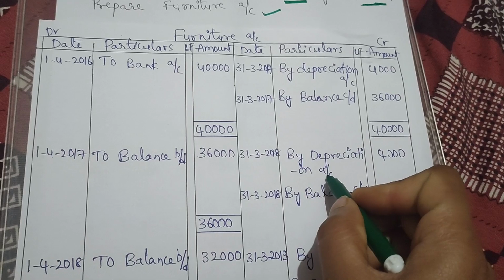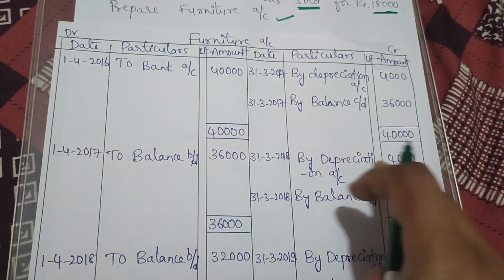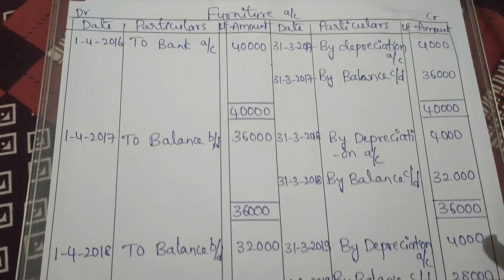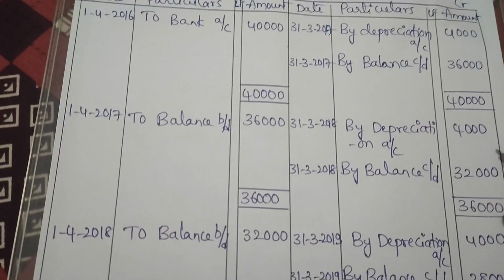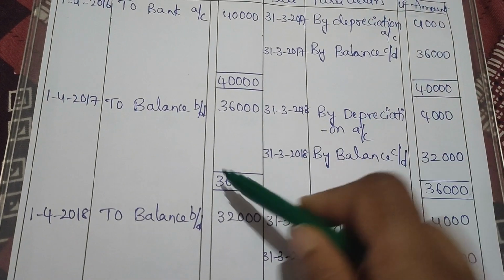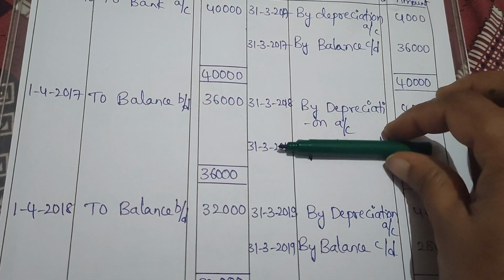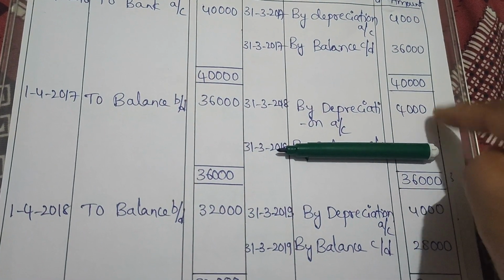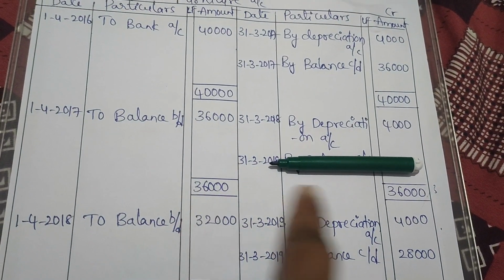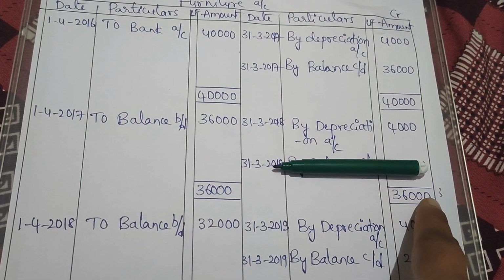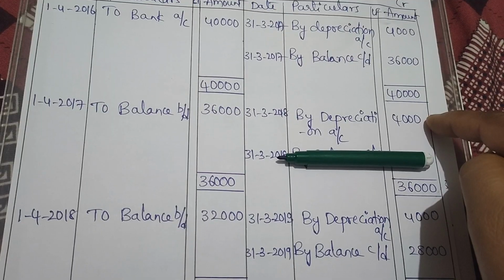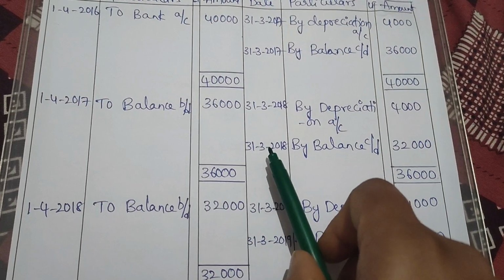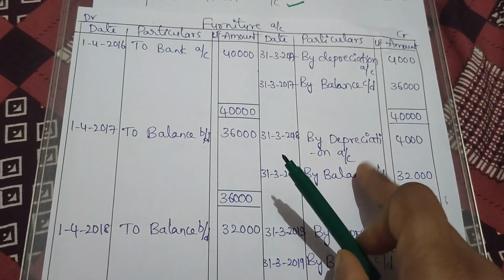By depreciation account we write. For the full year, depreciation is 4,000 because it is the straight line method. Whatever annual depreciation we get, we take that only, 4,000, and balance it. If you balance, we get 36,000 on the debit side, 4,000 on the credit side. 36,000 is more, so on both sides we record 36,000. From 36,000, if you deduct 4,000, we get 32,000. That is balance carried down. Date is the last date of the month. 2 years account is finished.